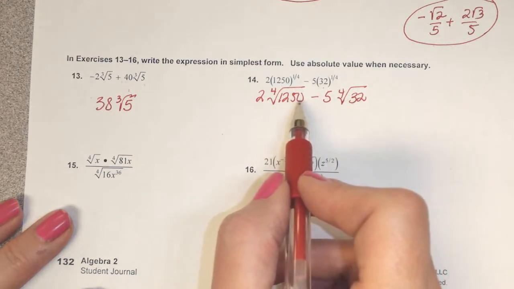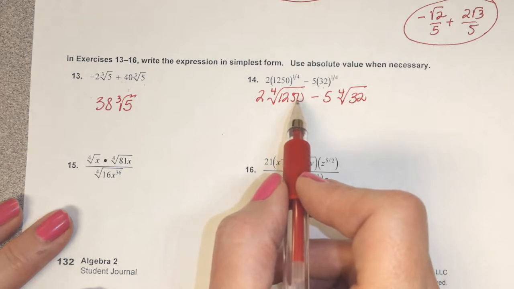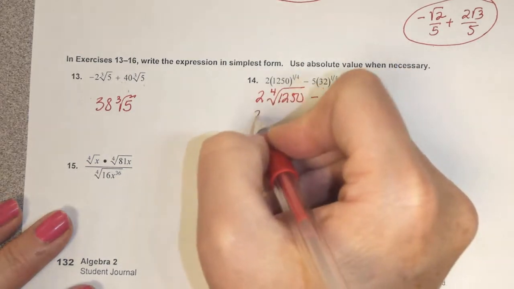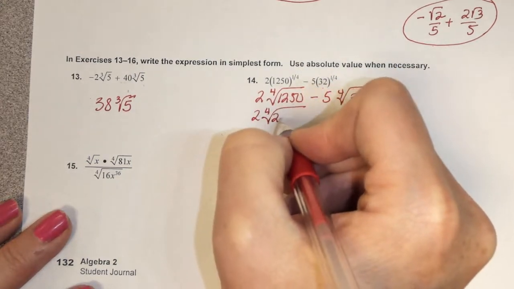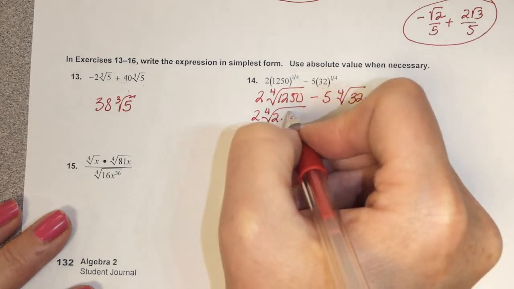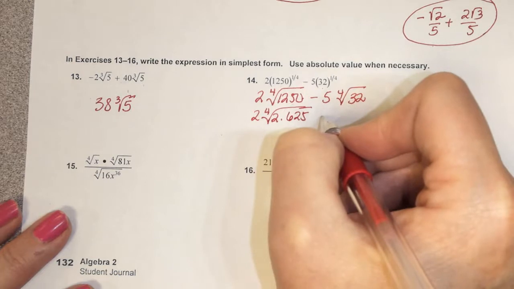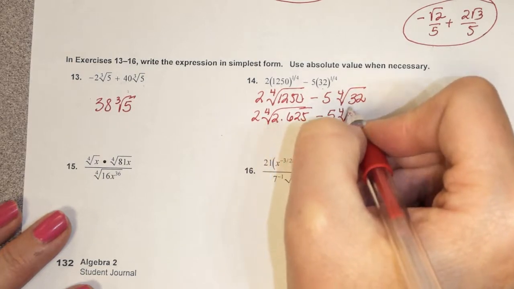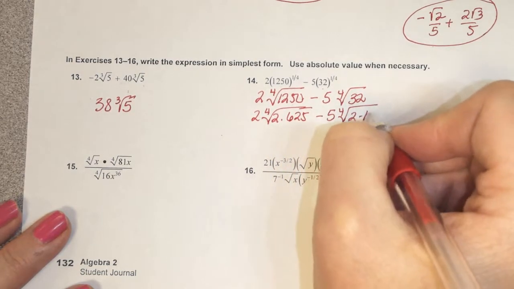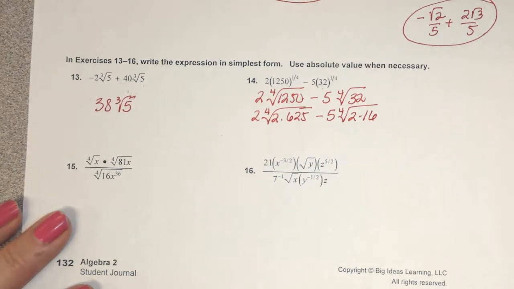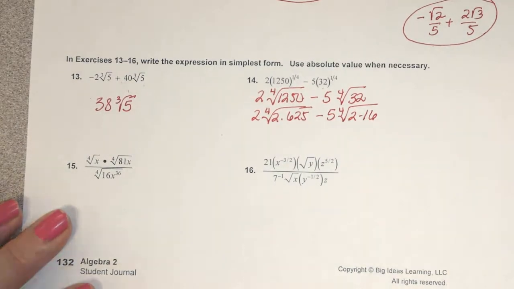What is 1250 divisible by? Easy number. What's the easiest number it can be divided by? 2. So I'm going to think of it as 2 times 12 divided by 2 is 6. 50 divided by 2 is 25. That's what that one is. Let's divide this one by 2. 2 times 16. It's usually small numbers you want to divide by.